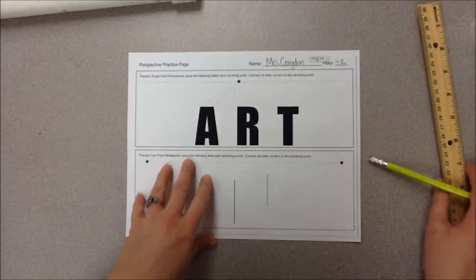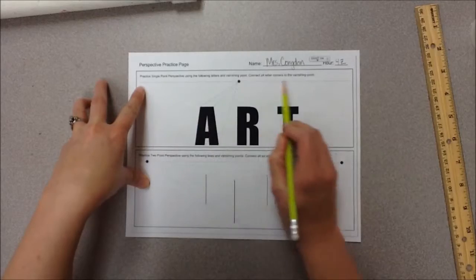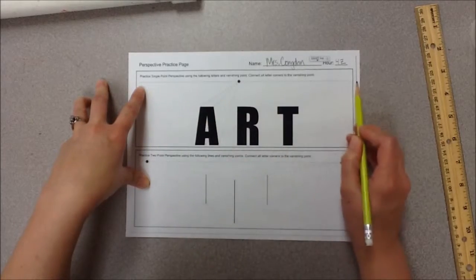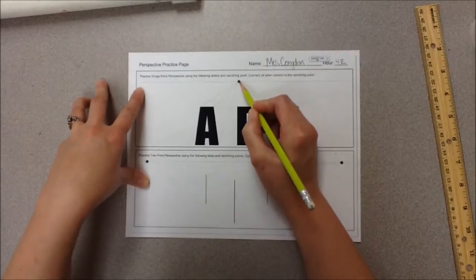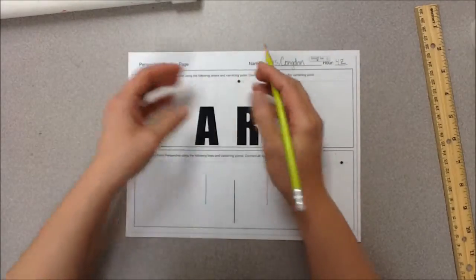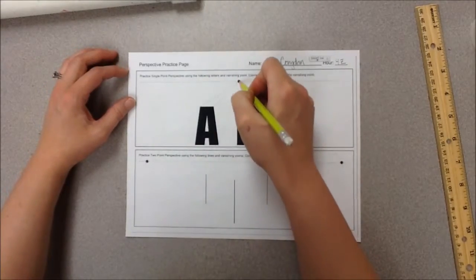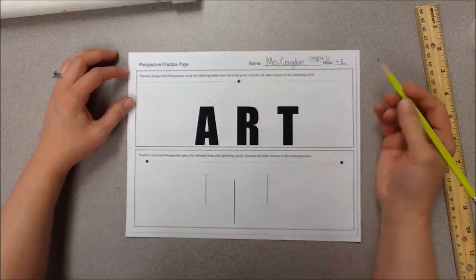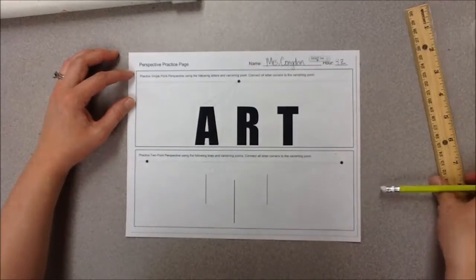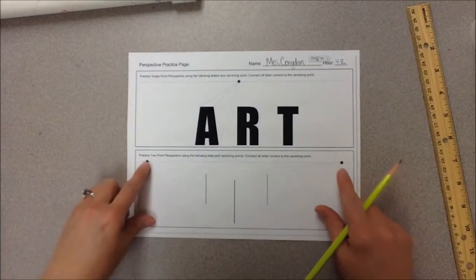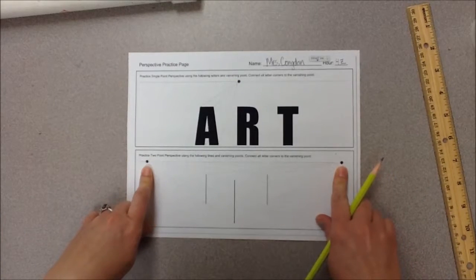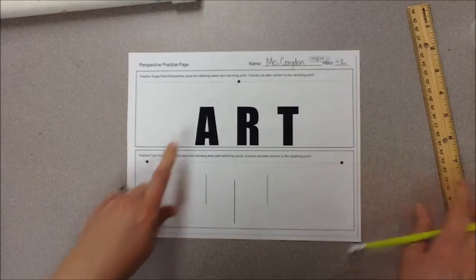The first thing we're going to start working with is our horizon line. That's the horizontal line that goes from side to side on your page. And we're going to have a vanishing point. That means everything's going to look like it goes all the way back to this point to where it gets so small it vanishes and we can't see it anymore. This is single point perspective because we only have one vanishing point. 2-point perspective, when we get to it later on, we'll have 2 different vanishing points.